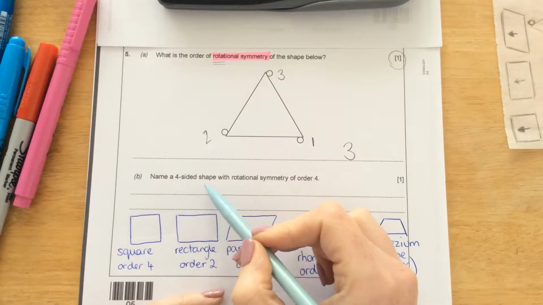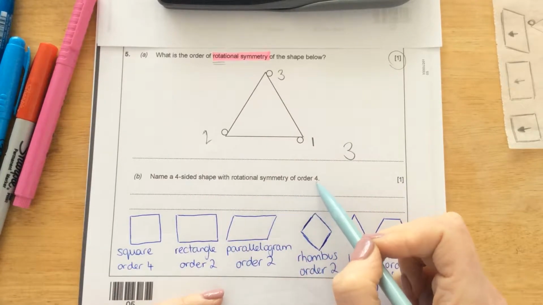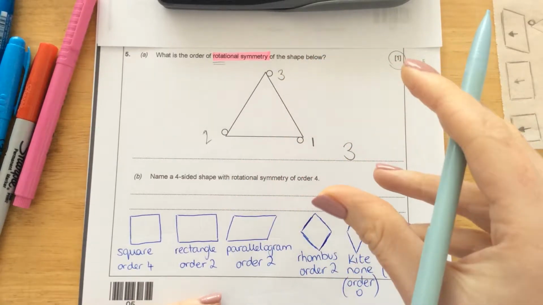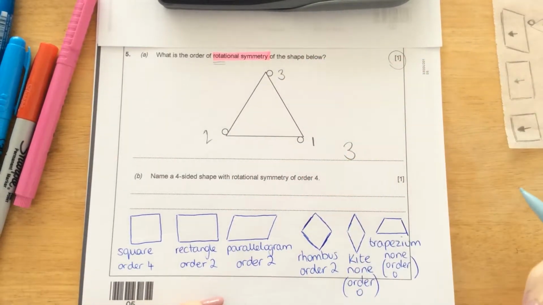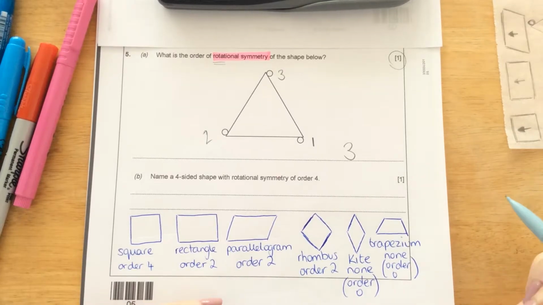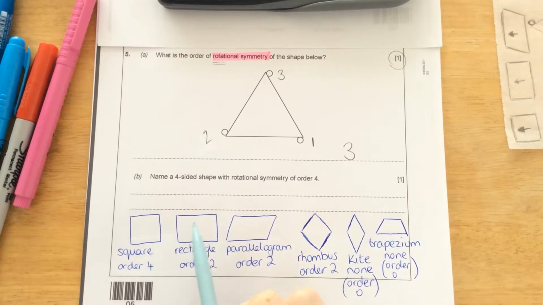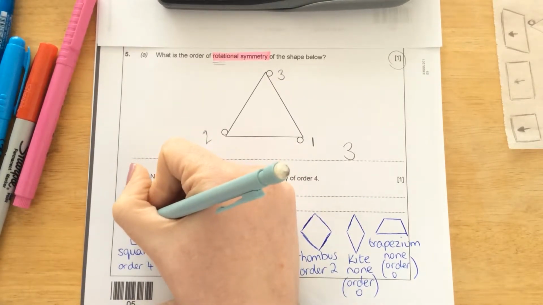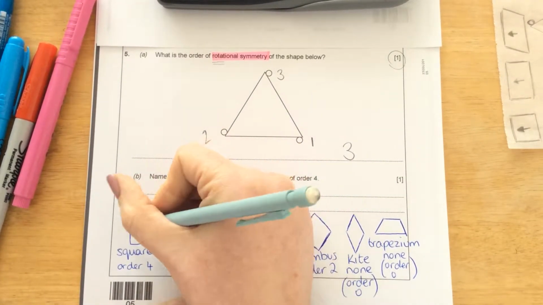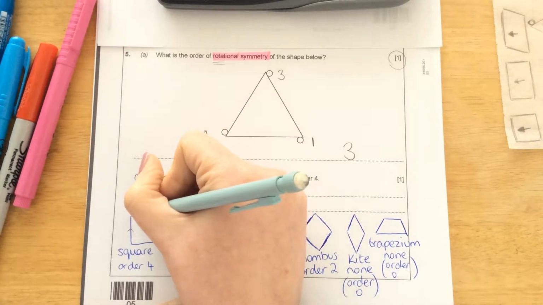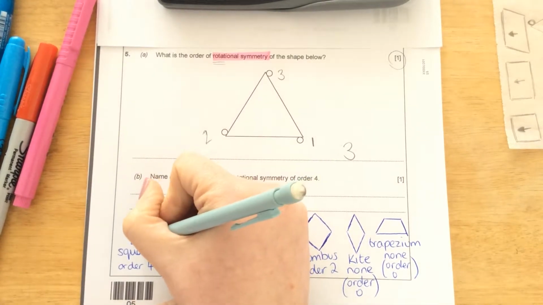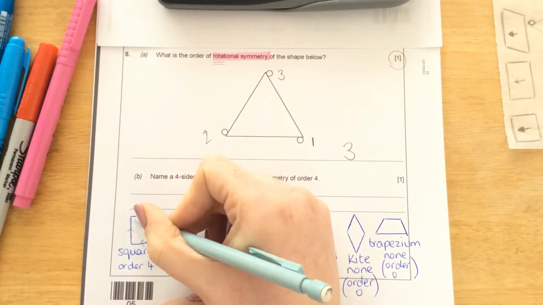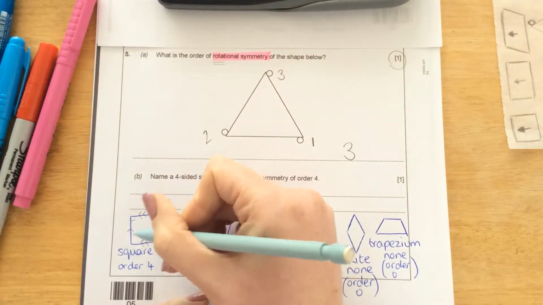So it says here, name a 4-sided shape with rotational symmetry of order 4. So that means it will be turned and it will fit exactly onto its original self 4 times before we turn 360 degrees. So here are some quadrilaterals. There's a square. So a square, we know that these 2 sides are parallel and they are the same, and these 2 sides are parallel and they are the same. And it has 4 angles of 90 degrees.